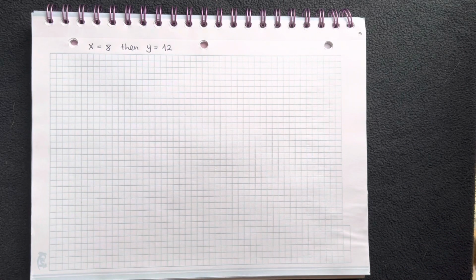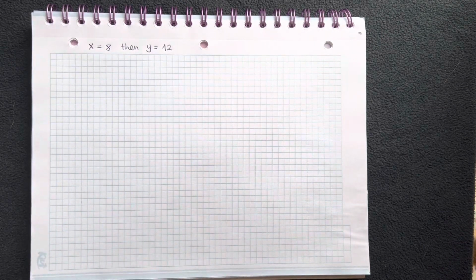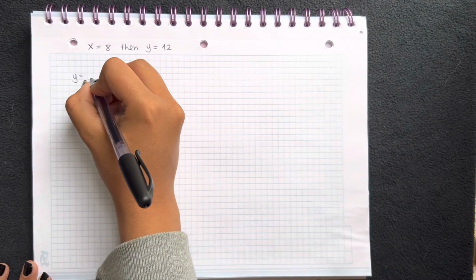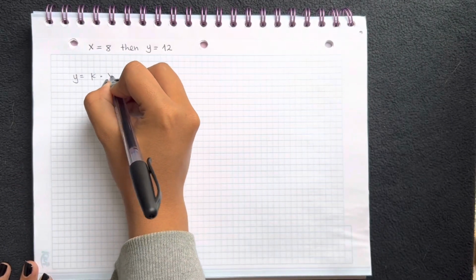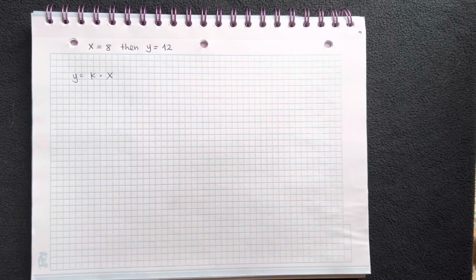In this problem, the first thing we need to do is find the constant k. For doing this, we need to take into account the information that the problem gave us. So first, we will say that y is equal to a constant, which is what we're finding, times x. This is our base formula that we're going to use to find our constant.